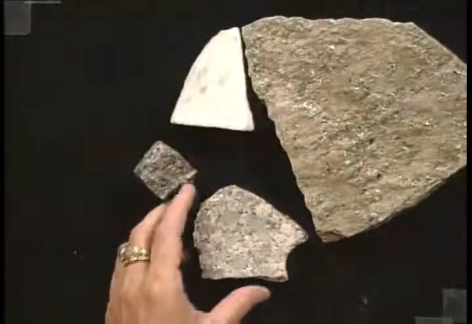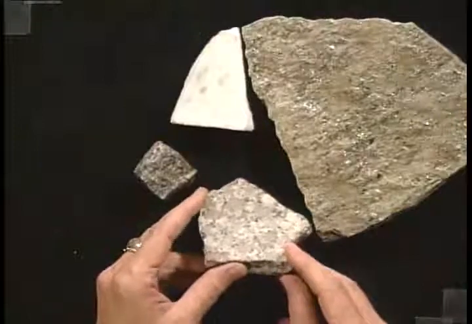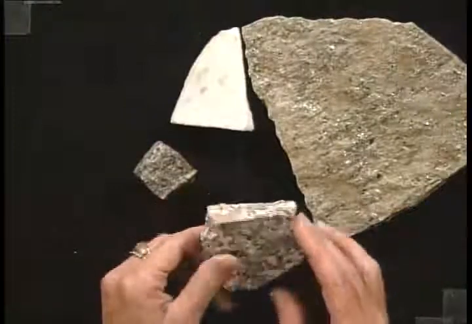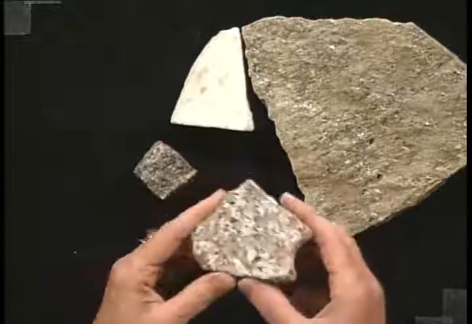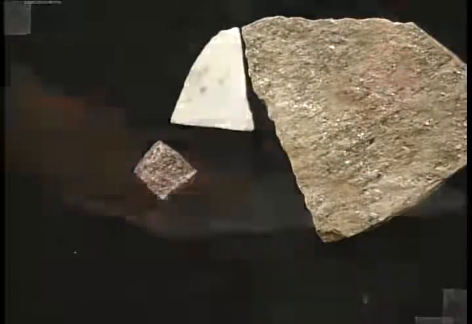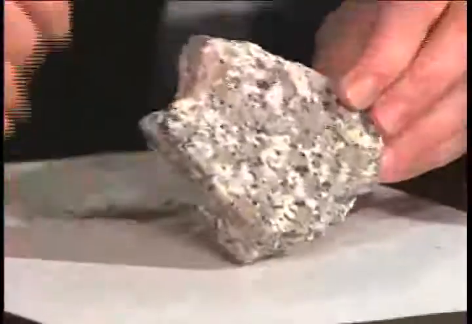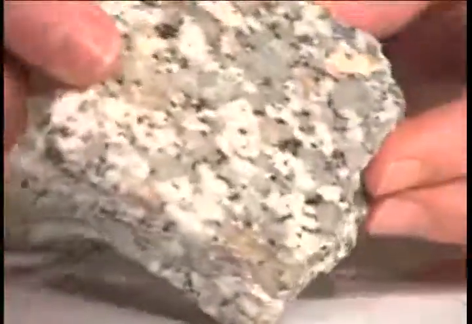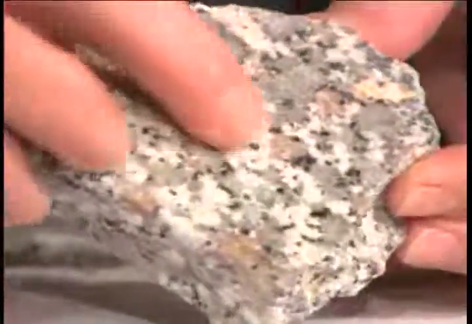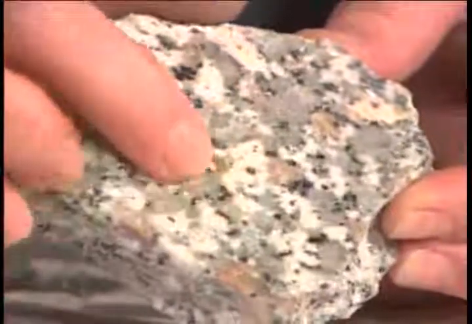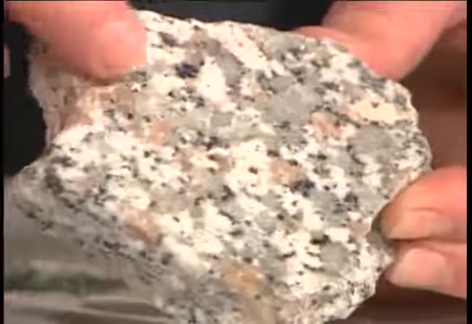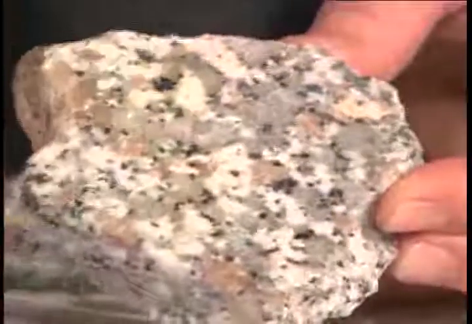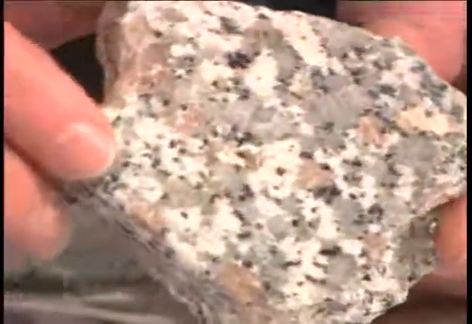Okay. Here we have another rock that looks like it is made of crystals. And here's the cut and polish side. And you can see, especially on the cut and polish side, we have some pink feldspar crystals, we have some white feldspar crystals, we have some quartz crystals in there, and we have some darker minerals. I think that's biotite. This would be an igneous rock.